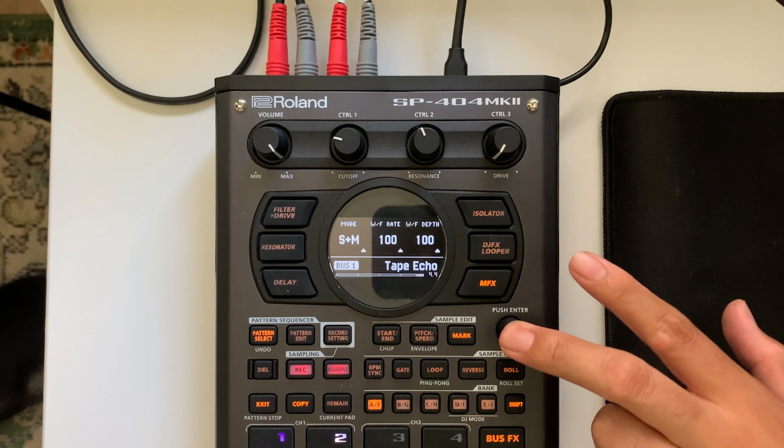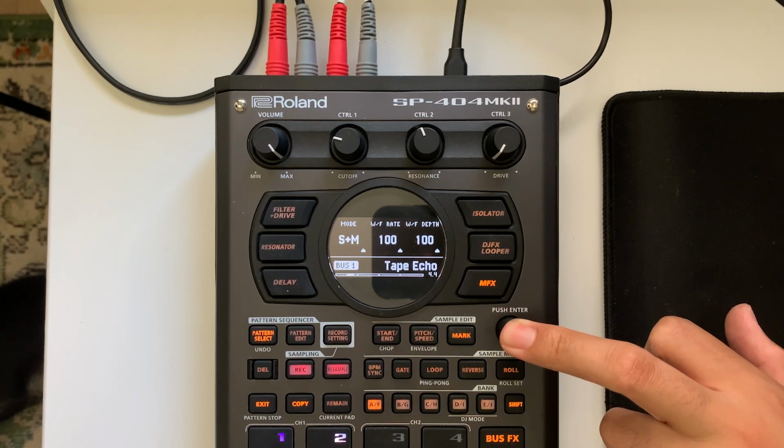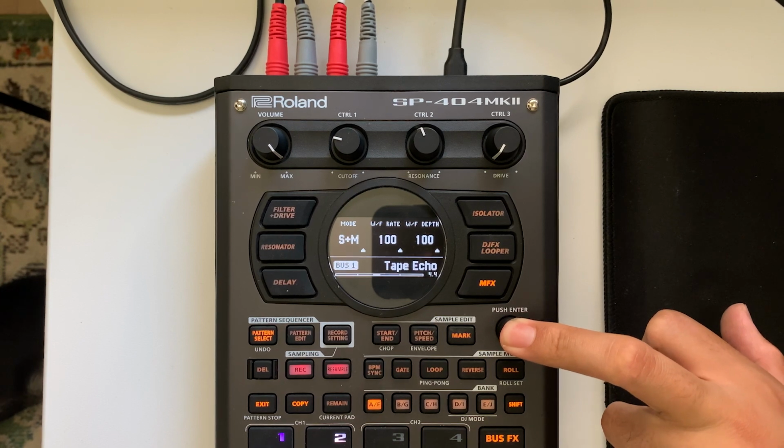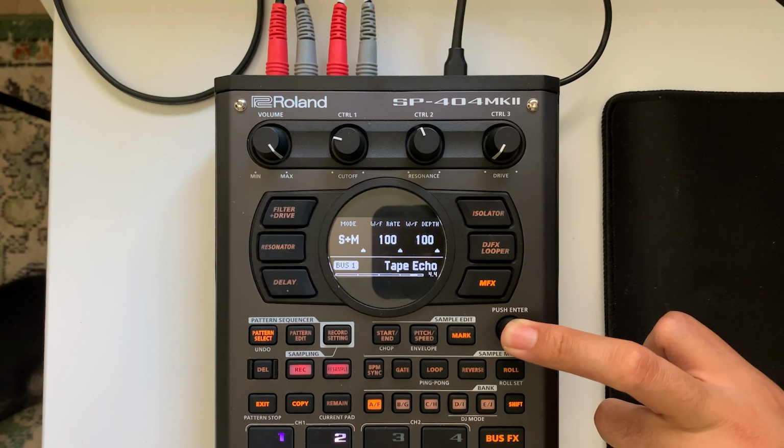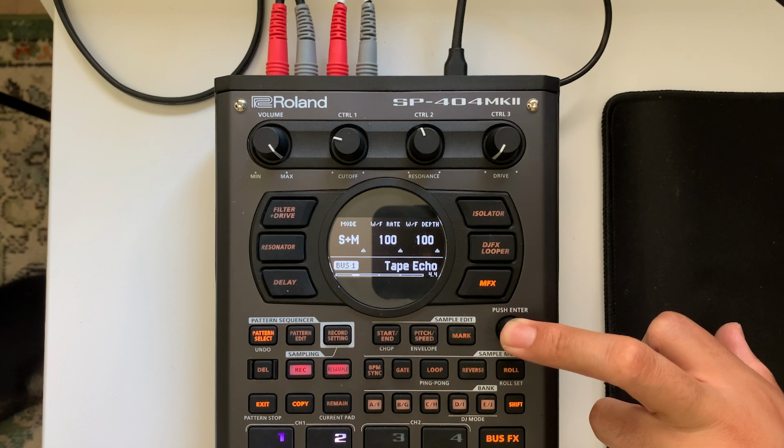Then on the second menu, you have mode, WF rate, and WF depth. Mode is a combination of playback heads to use, so like different variations of type of echo effects. WF stands for wow and flutter. If you ever had the plugin RC20 or any other type of lo-fi filter, it can mess with the wow and flutter of it.